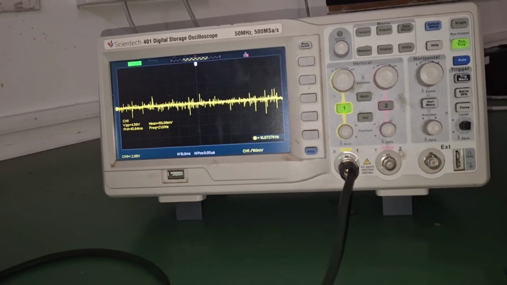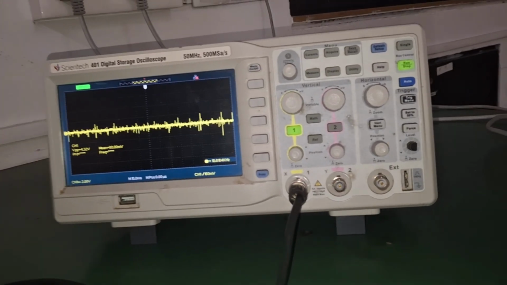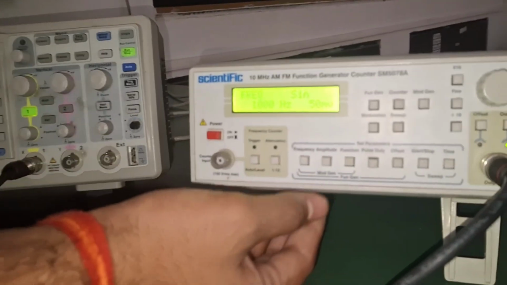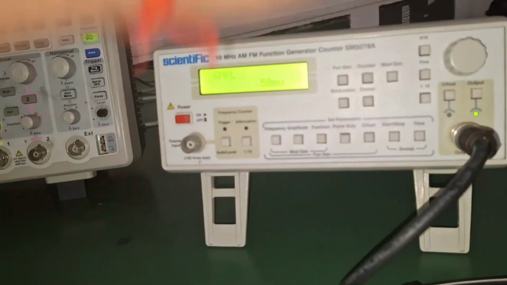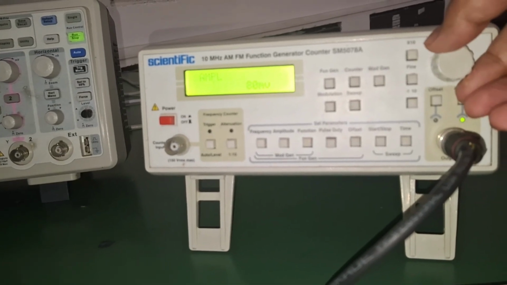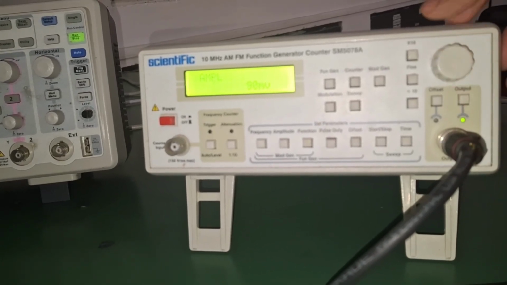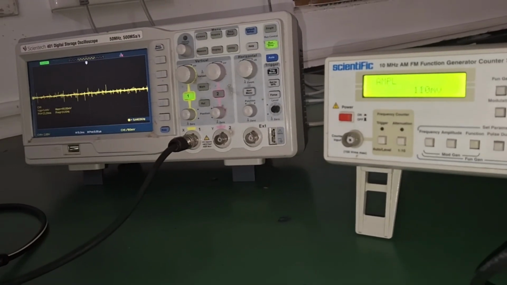Now we have to increase the input signal amplitude until the output presents no distortion. Let's select the amplitude button. We can increase it like this. You can see the graph is changing a little bit.